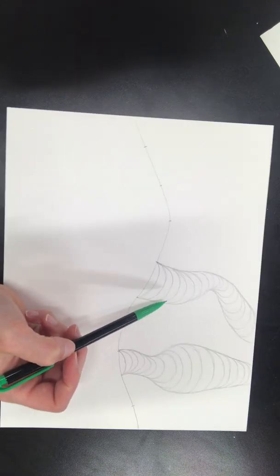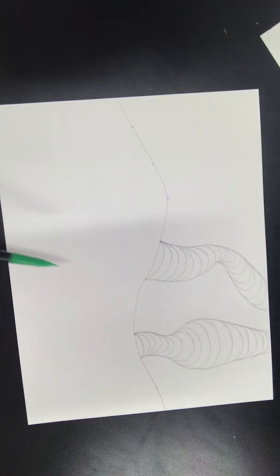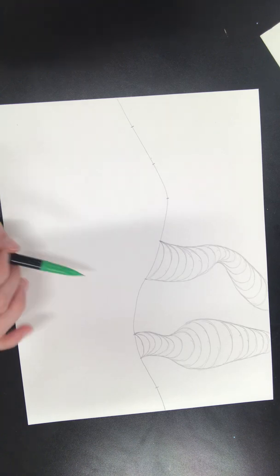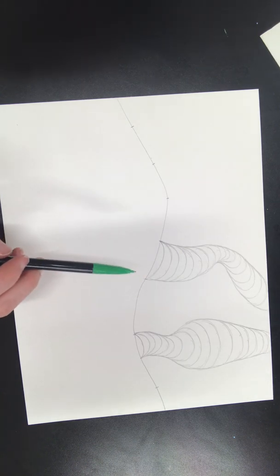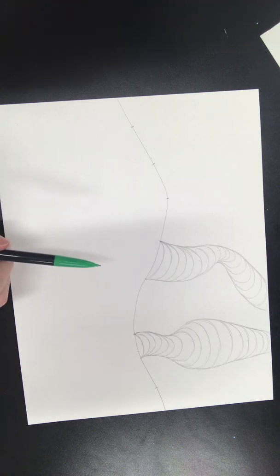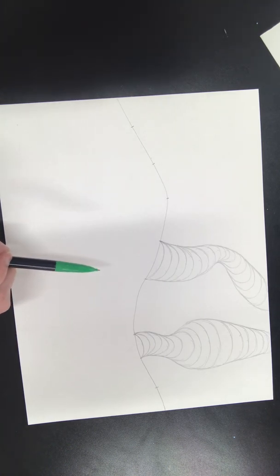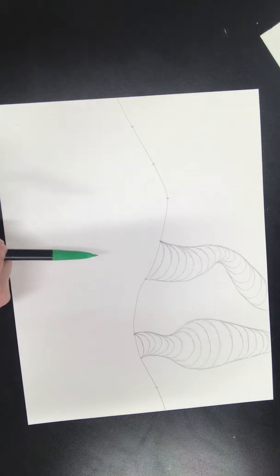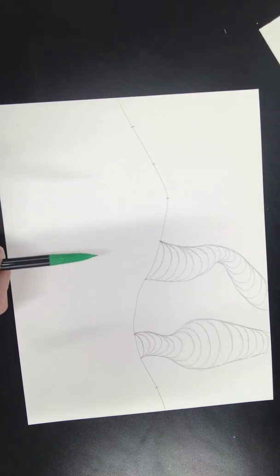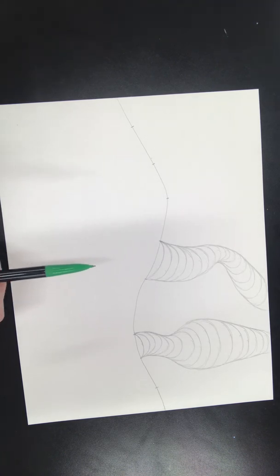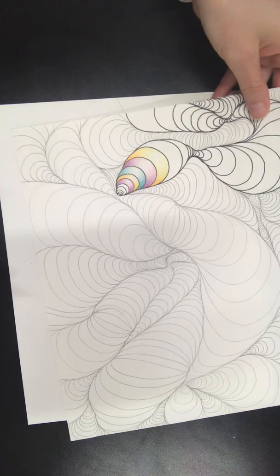So in the next video, I'm just going to sort of show you some more of the columns in both ways. I'll work in one way for about half of the video, and then I will flip my paper and work in the other way for the other half. And then I'll do a whole separate video for showing you guys how to get the sort of random style like what you see here going.